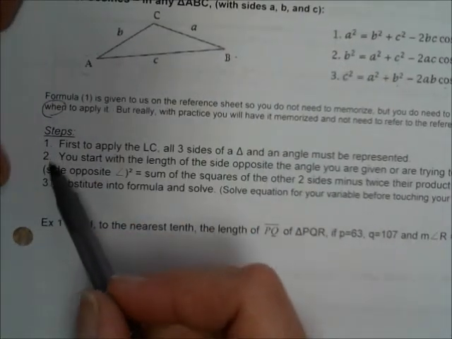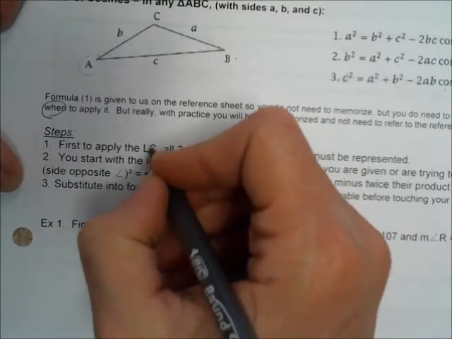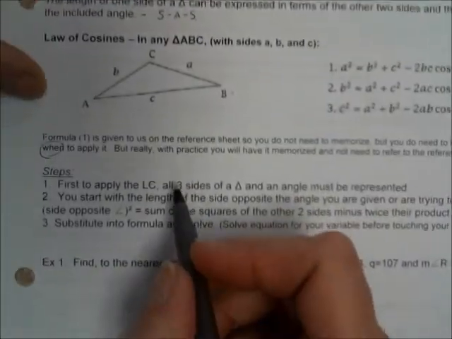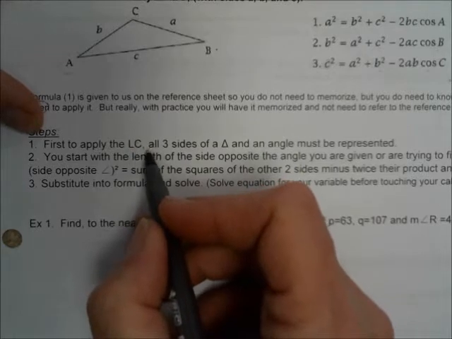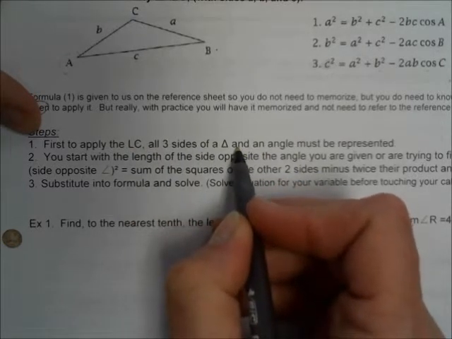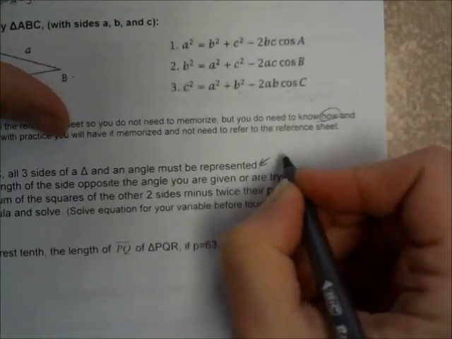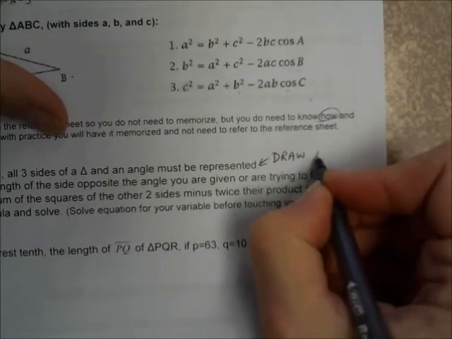There are a couple of steps here to use LC, the law of cosines. If you're not sure what that LC is, you can just put LC underneath here. That's the law of cosines. So if you want to use the law of cosines to find a missing side, all three sides of a triangle and an angle must be represented, and my big thing here is to draw the triangle.